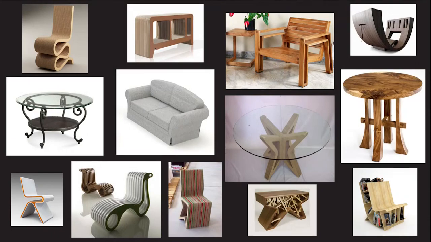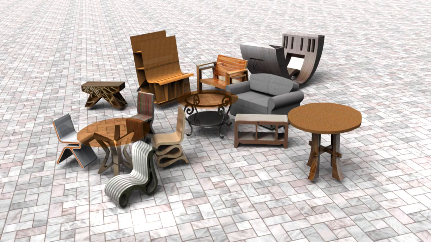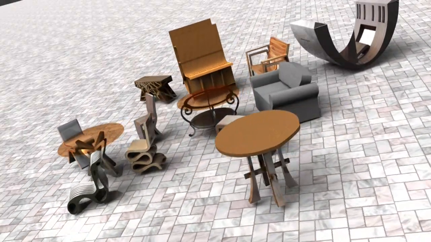Finally, here is a gallery of images used in our experiments and the models created using our tool. The time taken to model an object ranges from a few seconds to 2 minutes.